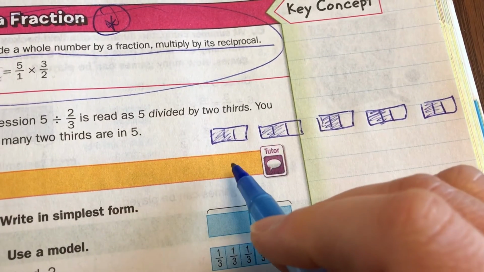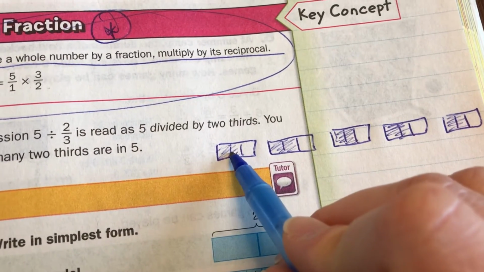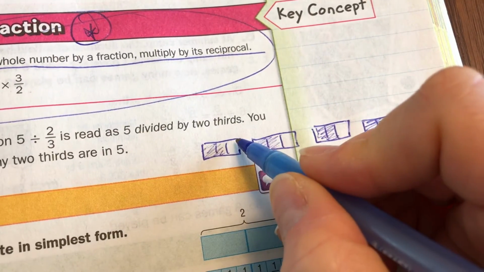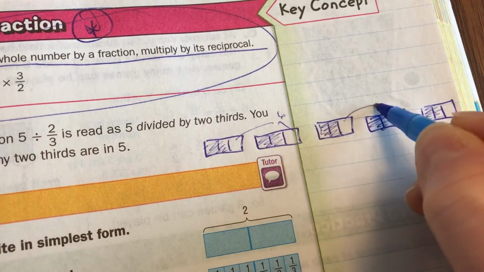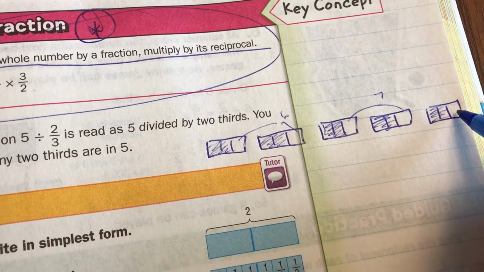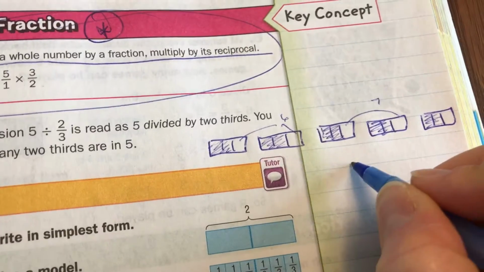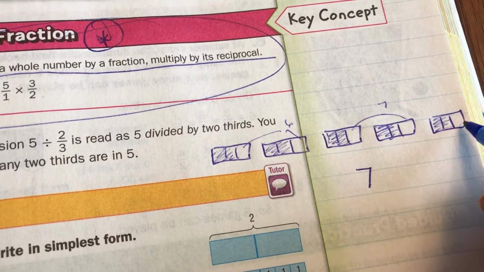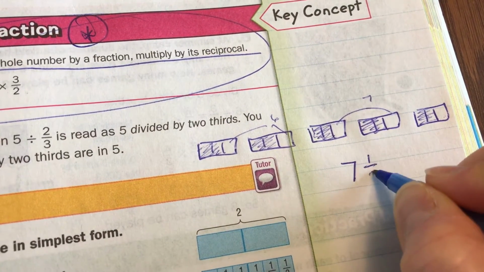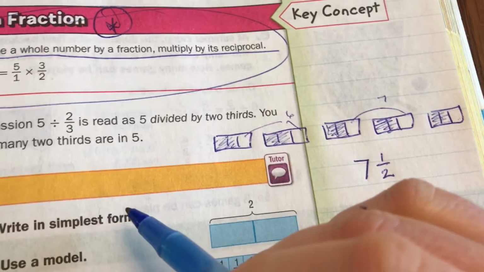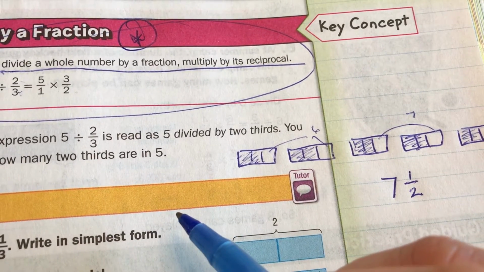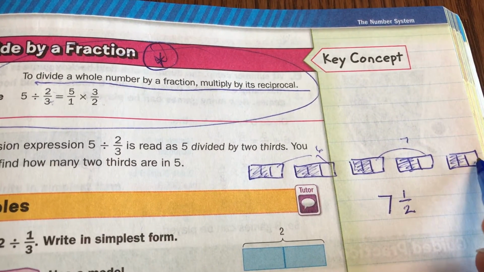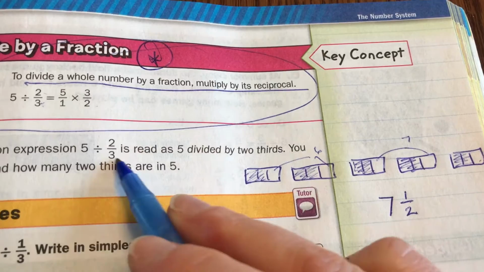Well, how many 2/3 are there? There's 1, 2, 3, 4, 5. These 2 make 6. These 2 make 7. And then there's 1/3 left. So you have 7, and 1/3 is half of 2/3. So you have 7.5 2/3. Now, that takes a lot of mental power to figure that out, especially the part at the end where you're like, okay, 1/3 is a half of a 2/3.